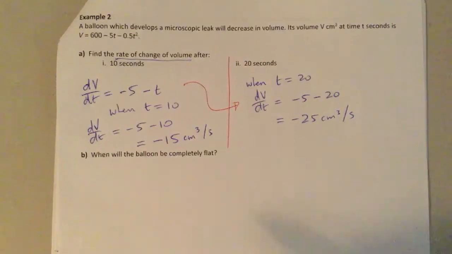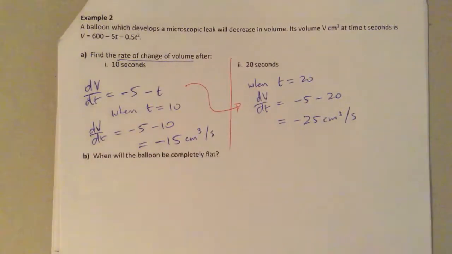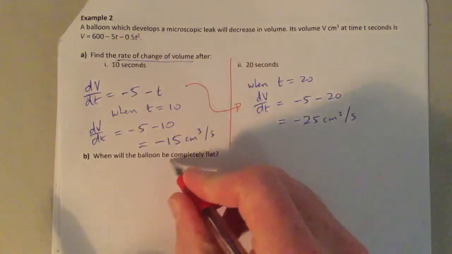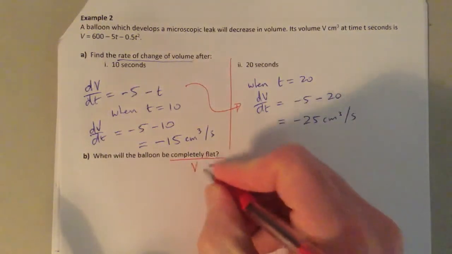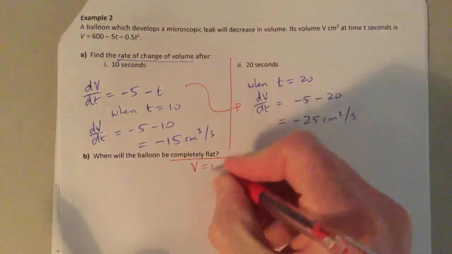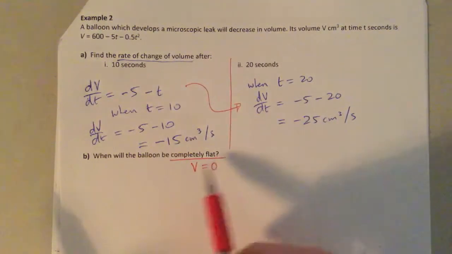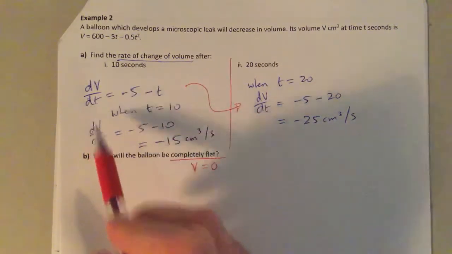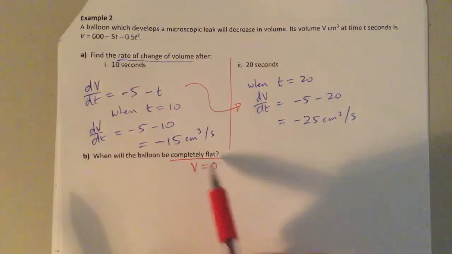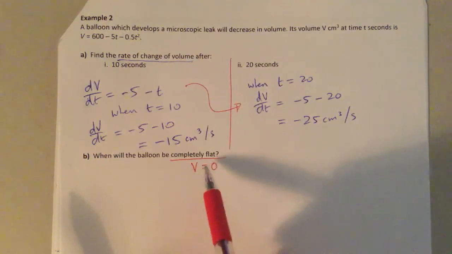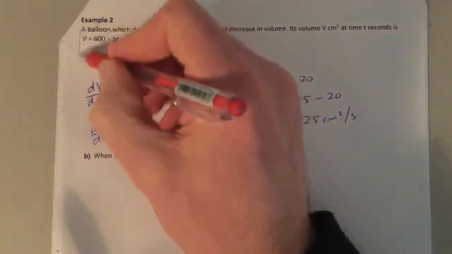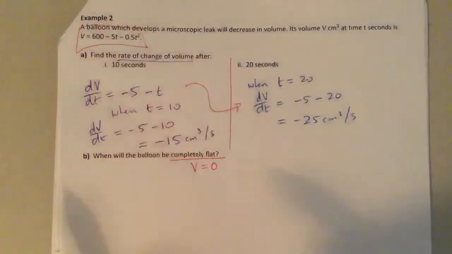When will the balloon, so part B here, when will the balloon be completely flat, which means all the air has gone out of it? Now, completely flat means that the volume of the balloon must be 0, because there's no more air in it. And if we're looking at where the volume is equal to 0, we're not going to use the derivative, because this question is not really about how quickly the air is going out of it at the moment. This question is about when there is no air in it. And so we're going to go back to the original function.